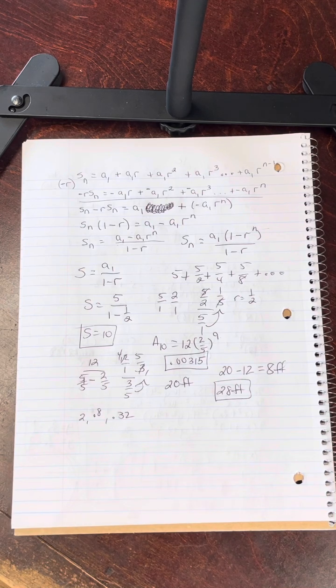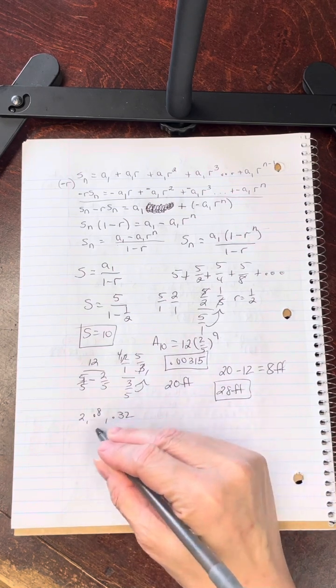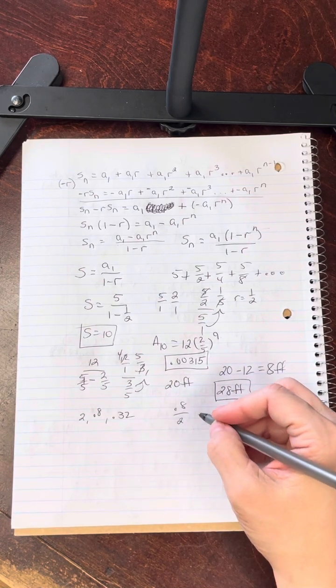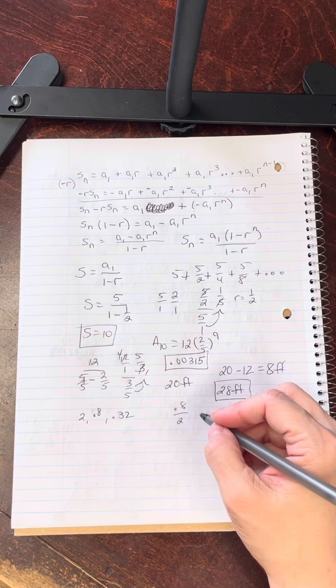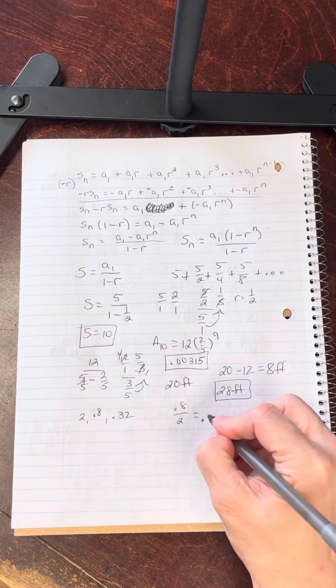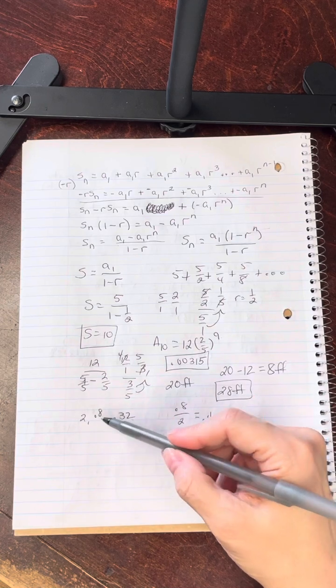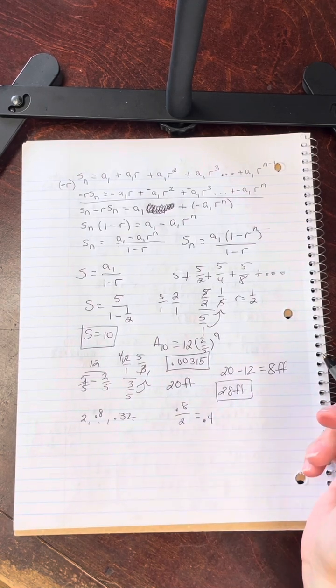How far will the rabbit travel in all if he continues this pace indefinitely? So our common ratio is going to be, take the second one divided by the first, and I would do that on a calculator, but that will be 0.4, and then they're confirming by doing 0.32 divided by 0.8 also gives you 0.4, same thing, didn't matter which one you did.